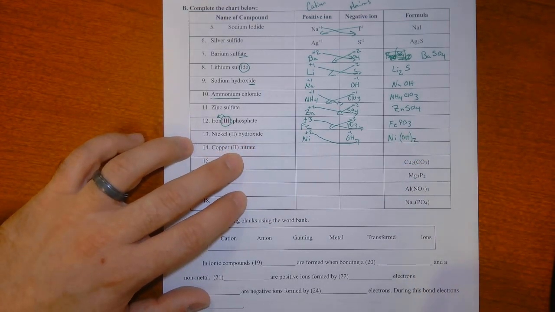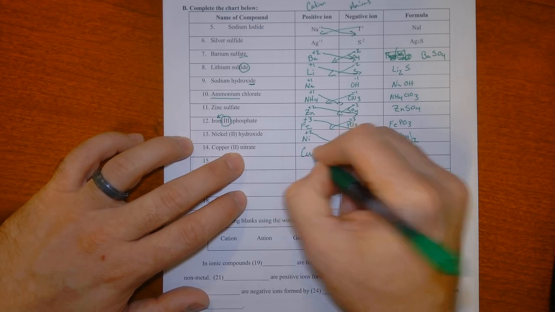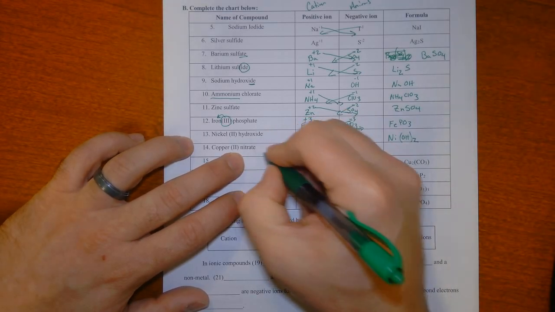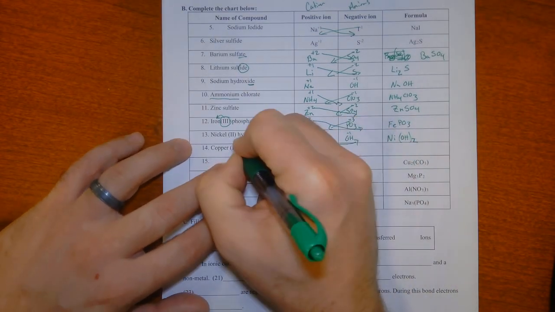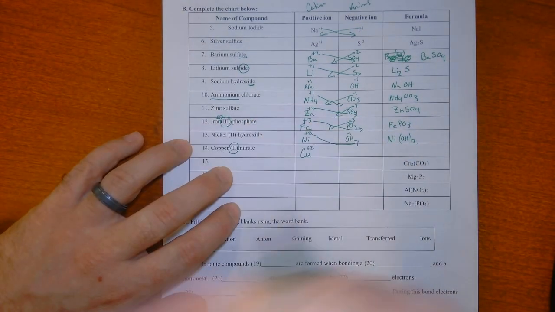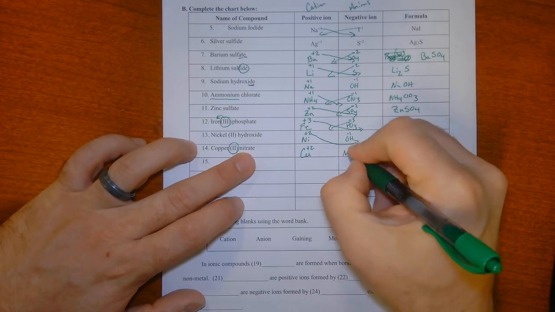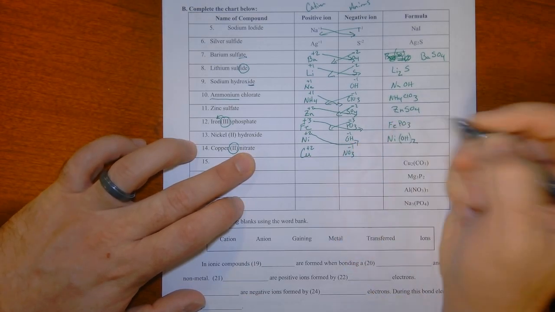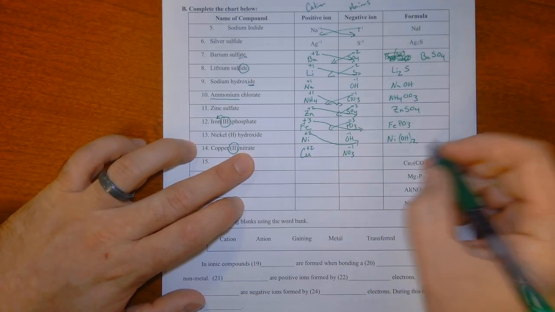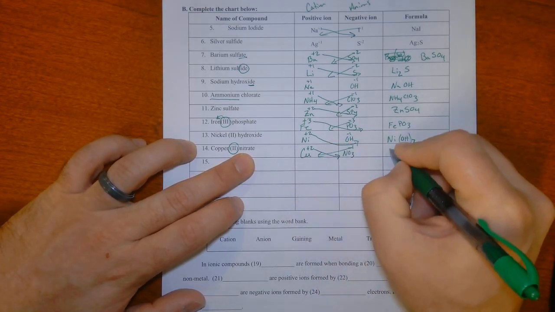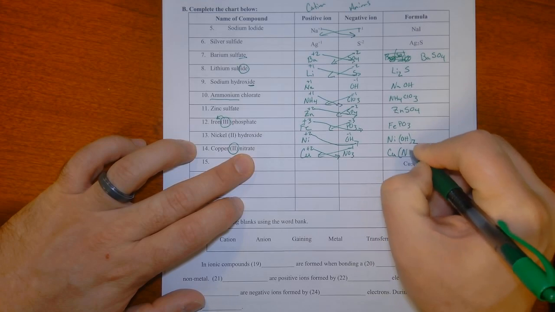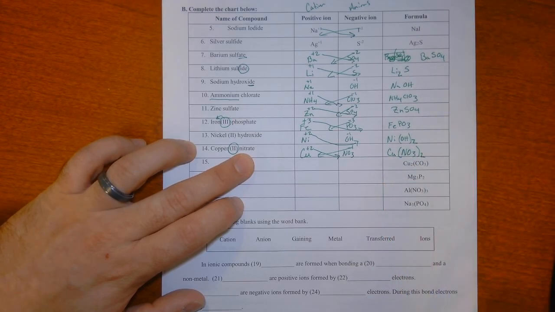Next one, copper 2 nitrate. So copper is Cu. CO is cobalt, so don't put CO, it's Cu. Copper 2, that has a +2 charge because of that Roman numeral, tells me it's +2. Nitrate is NO3 -1. Okay, and then over here when I cross these up once again, just like this example, I need to make sure that that 2 goes on the outside of the parenthesis.